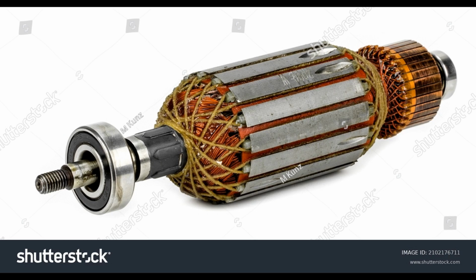Wound rotor. In this design, the rotor consists of coils of wire wound around an iron core. The winding of the rotor is similar to that of the stator coils. The rotor windings are connected to external circuitry through slip rings, allowing electrical connections while allowing the rotor to rotate. The current flowing through the rotor windings creates a magnetic field, and as the rotor turns, this magnetic field induces voltage in the stator coils.